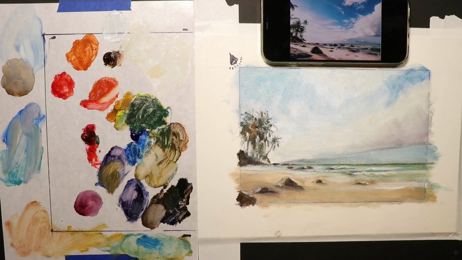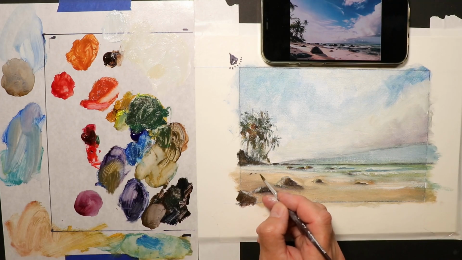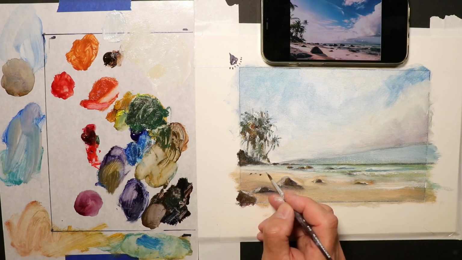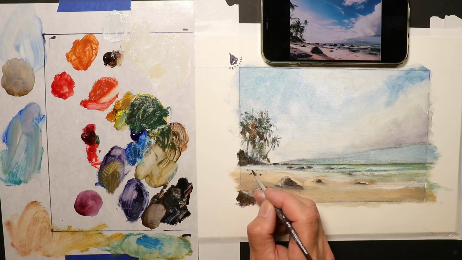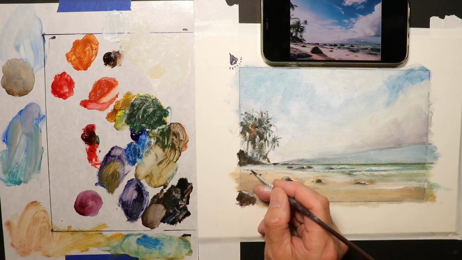As you can see, this is really coming along nicely, and I think we could just add a few more rocks over here. We did have some more rocks over here, so we could add some few details like that. Like that.